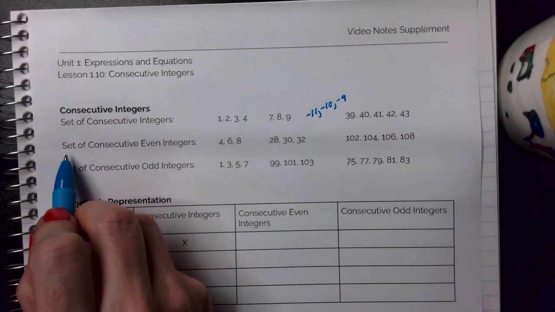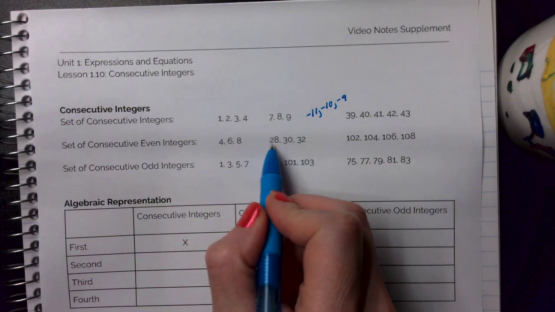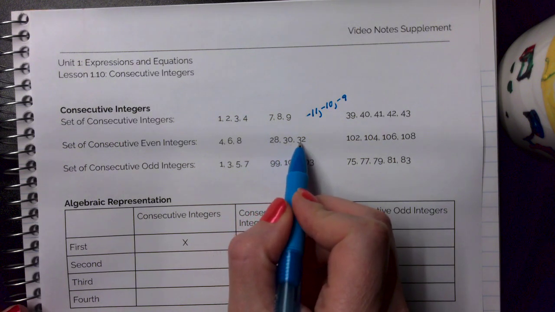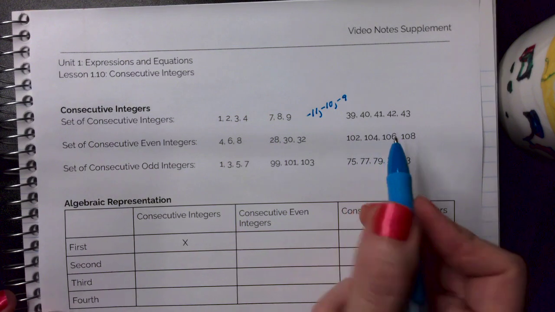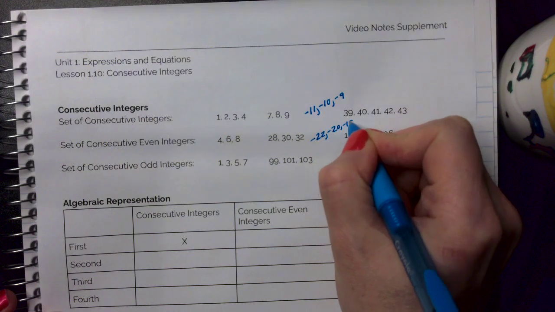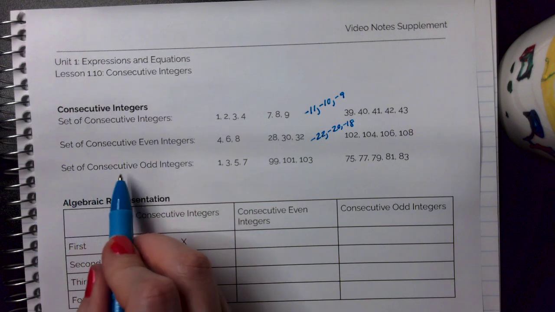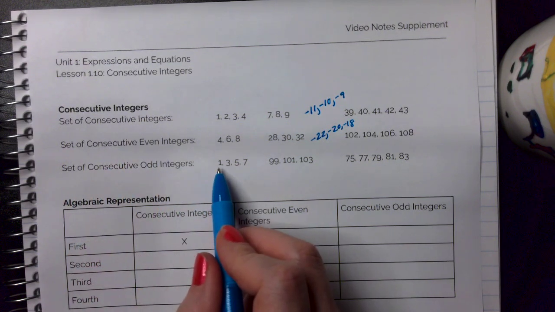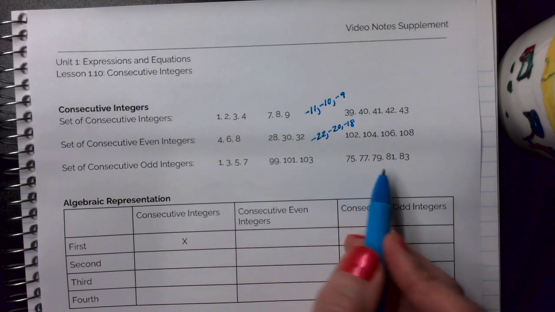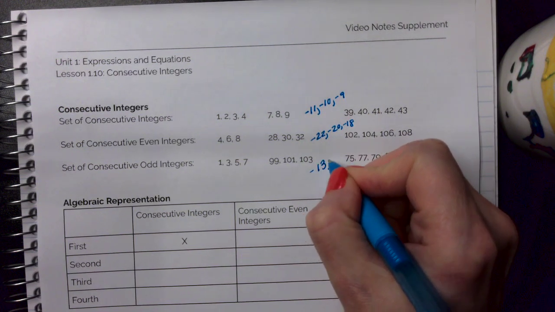You can also get more specific and have a set of consecutive even integers. So those are every even number, right? You start at some even number like 28, and then you go up to the next even number. Again, we can do a negative example to show you that these can be negative as well. And just like sets of consecutive even integers, we can have sets of consecutive odd integers. We begin with an odd number, and then we go to the next consecutive odd number, so we skip every number.